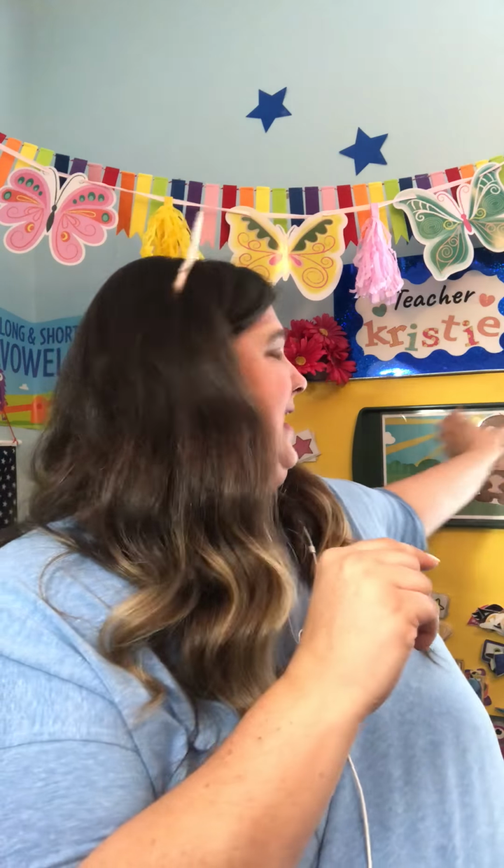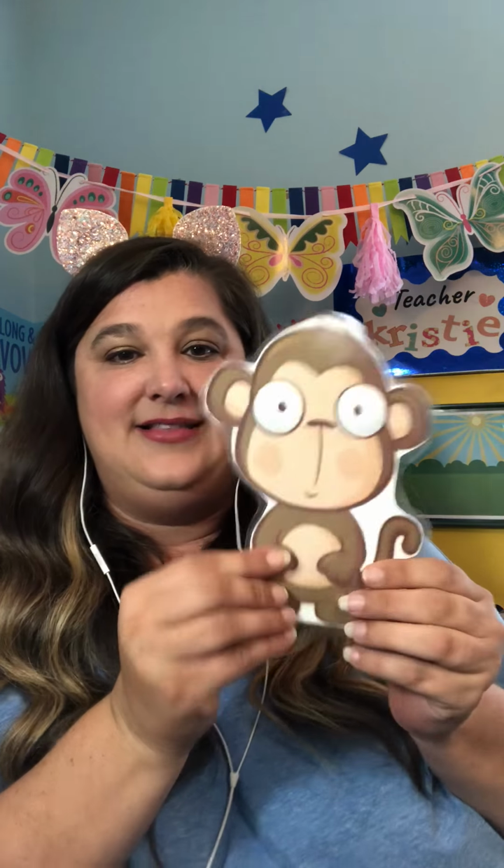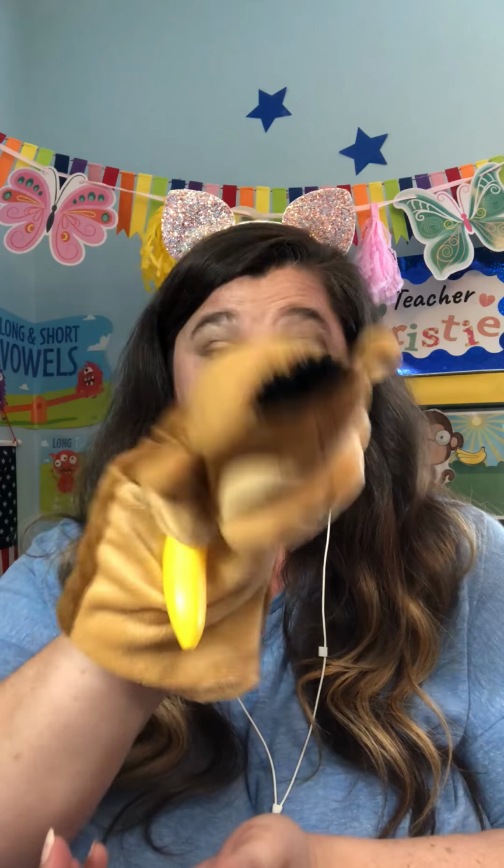For my demo, I used my little monkey guy that sits back here, and I rewarded him with bananas. Monkey gets a banana. Good job. And Monkey got bananas. It's also really fun for the students if you maybe had a puppet. My students think it's hilarious when Monkey gets a banana and then he just gobbles it up. That also keeps it fun and interesting for the kids.